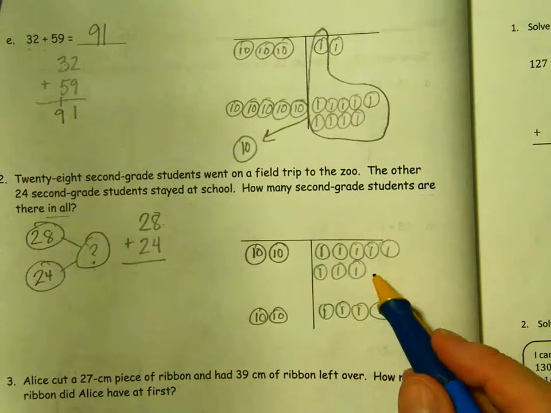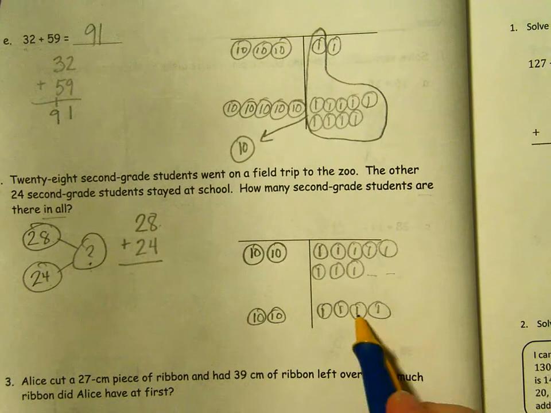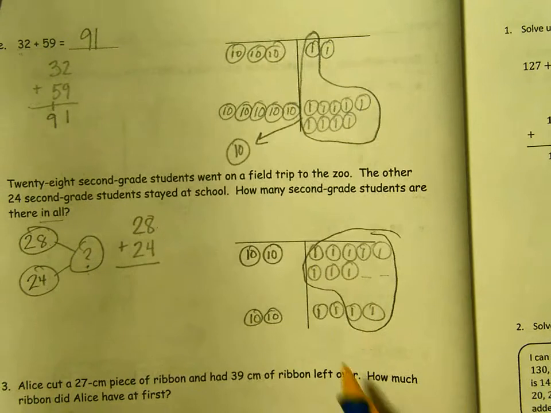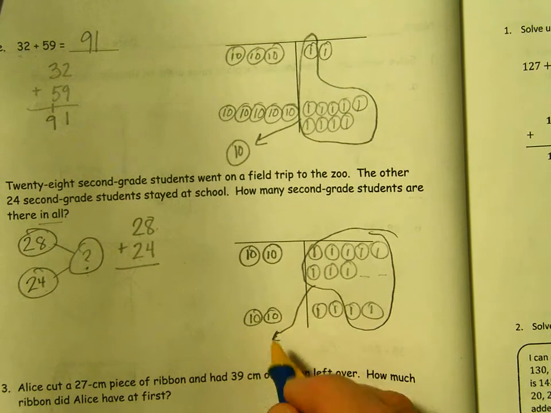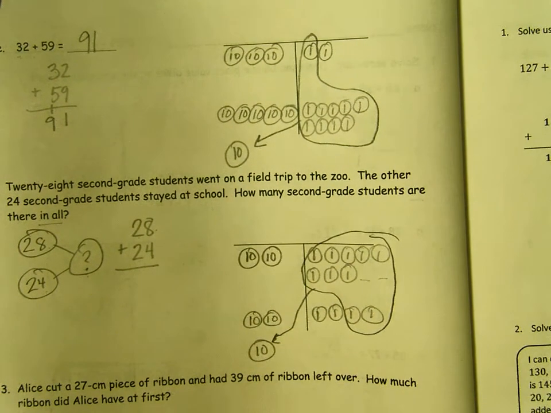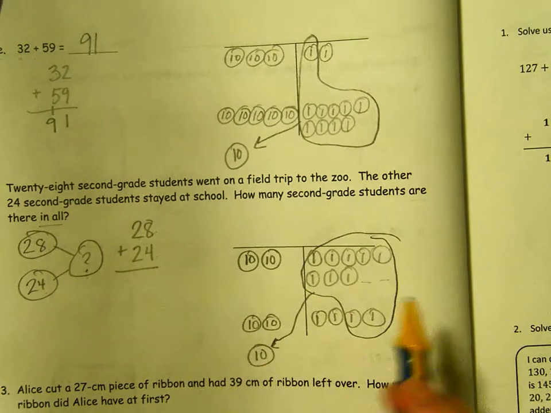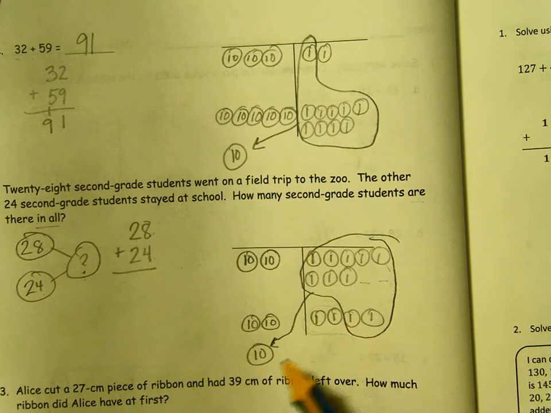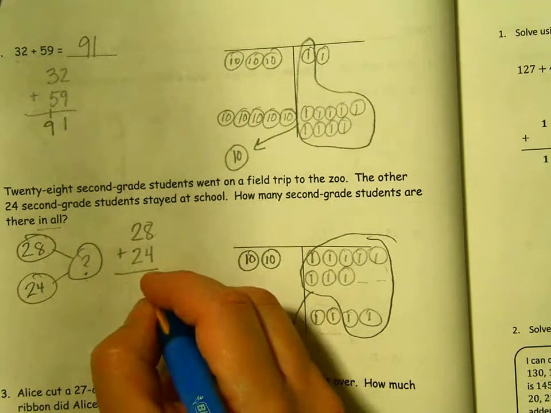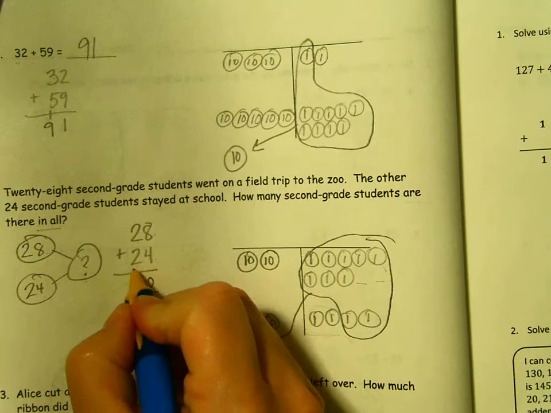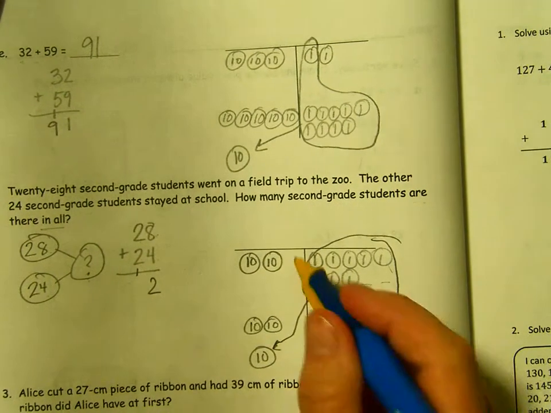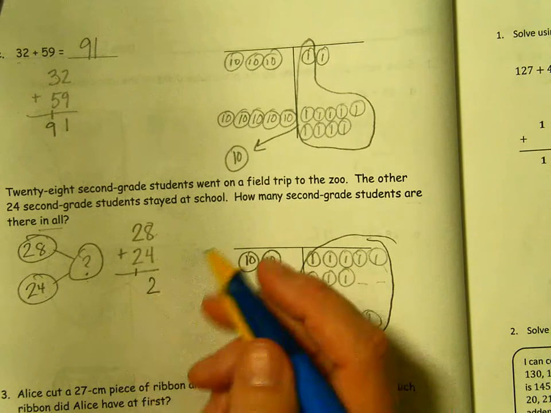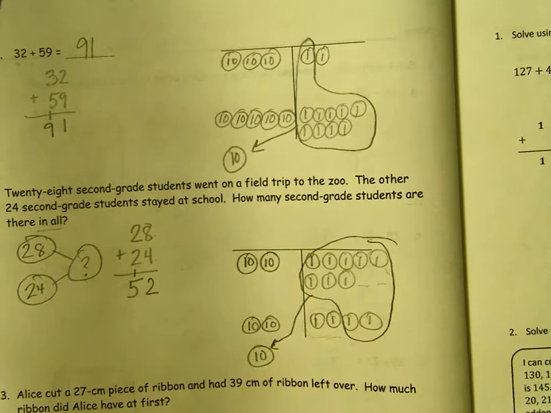Can I make a 10? I need 2 more to make that 10, and then I'm going to bring it down over here as an extra. So 8 and 4 makes 12, which is 2 left over here and 1 moved across. So here's my 12, 2 left there and 1 moved across. Then all I have to do is add together my 10s. 2 plus 2 is 4, and 1 more is 52.